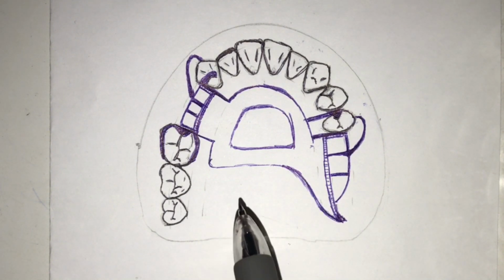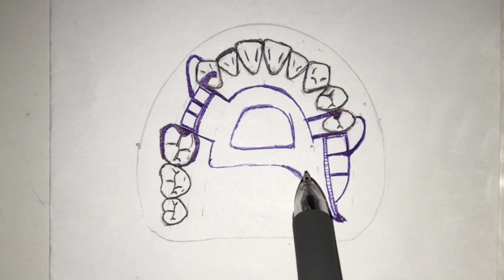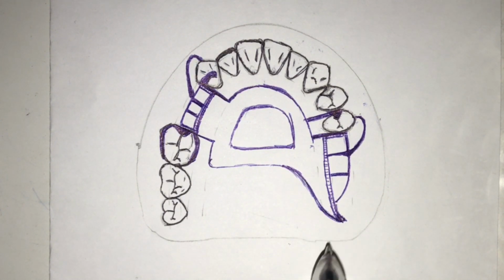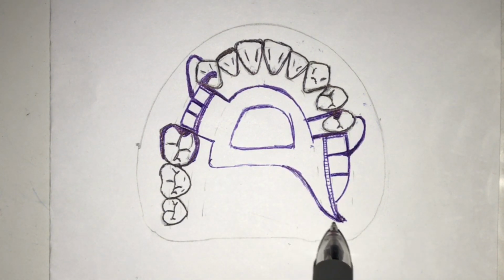And you can notice that our major connector curves going to, what's this structure? Your maxillary tuberosity. So yes, it needs to curve out going to the maxillary tuberosity at this point, because it needs to point towards the maxillary tuberosity for it to have its tissue stop.